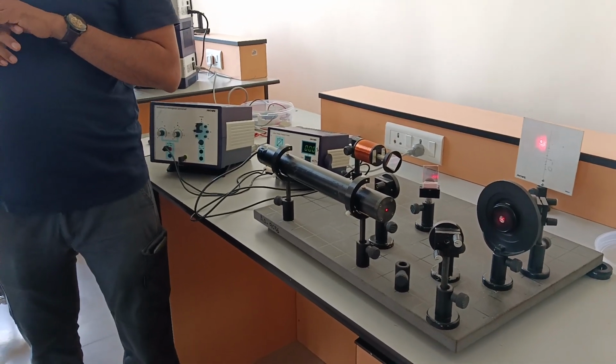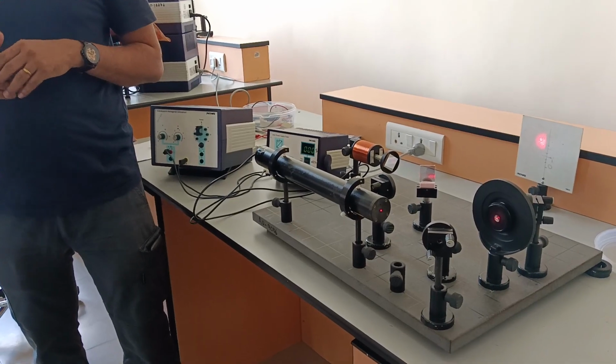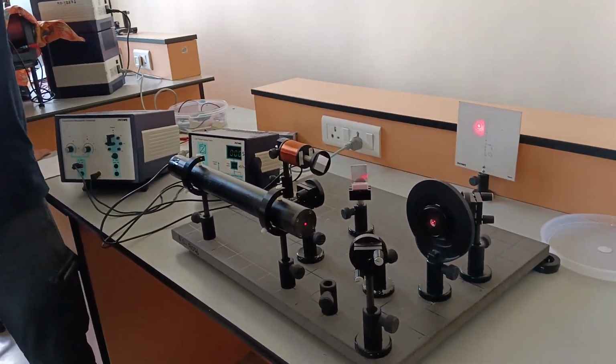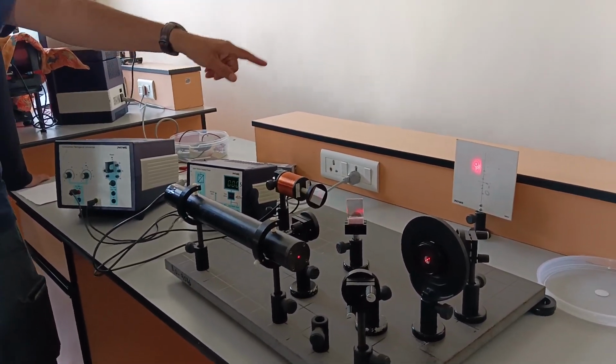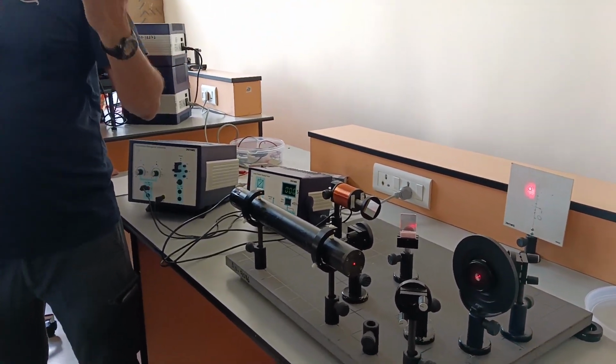Why? Because it's a mirror, the light travels twice. So when the rod moves by lambda by 4, the effect on the screen is equivalent to lambda by 2. So by counting the number of fringes changed, you can count how much expansion and contraction has happened.